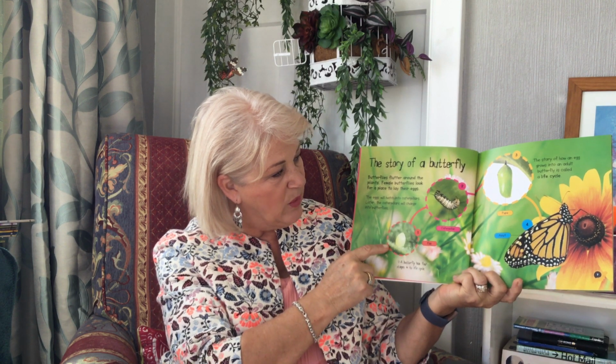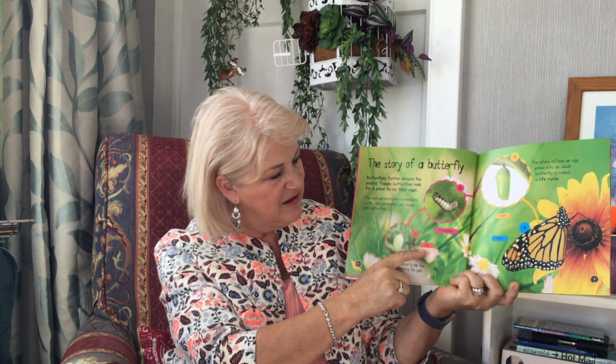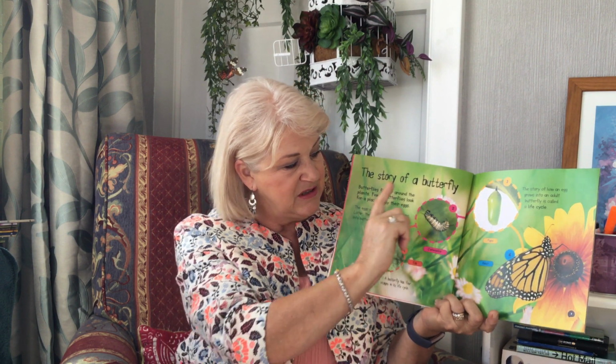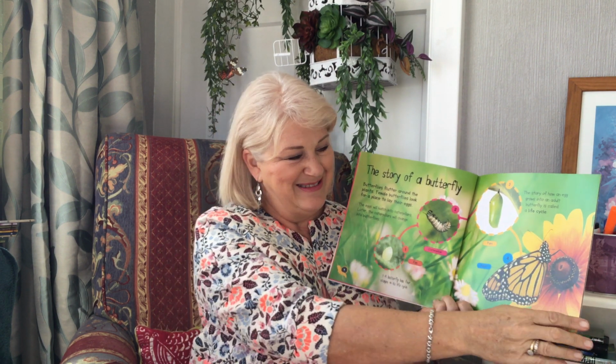A butterfly has 4 stages of its life cycle. 1 is the egg. 2 is the caterpillar. 3 is the pupa. And 4 is the adult. The story of how an egg grows into an adult butterfly is called a life cycle. So it goes around.